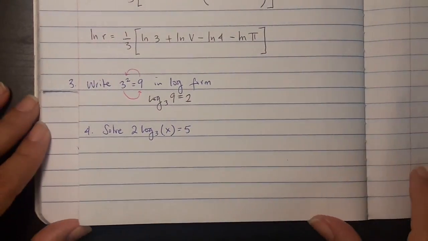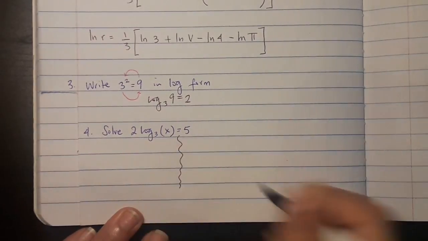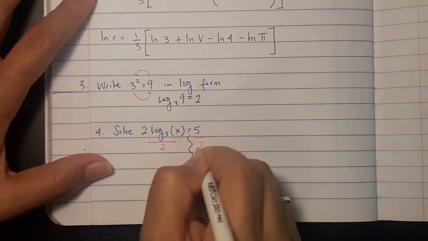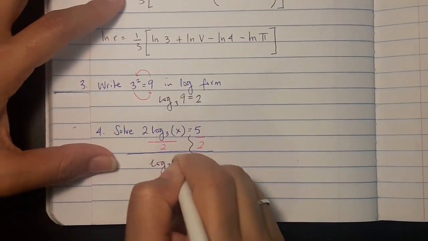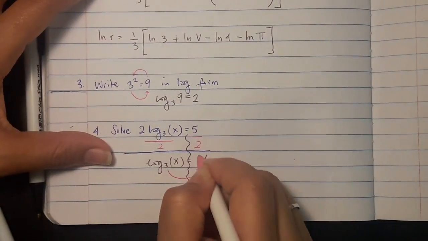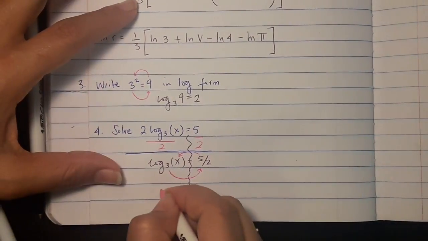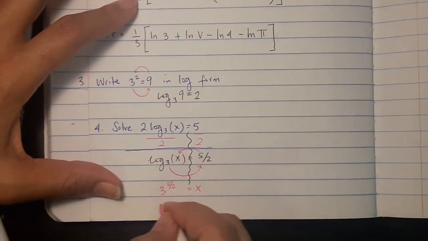Automatically I can see I can go ahead and just divide both sides by 2, which leaves me log to the base 3 of x equals 5 over 2. Then again, start at the first number, go past the equal sign, and then back around. So that's going to be 3 to the power 5 over 2 is equal to x. And then I'm just going to write what that is.